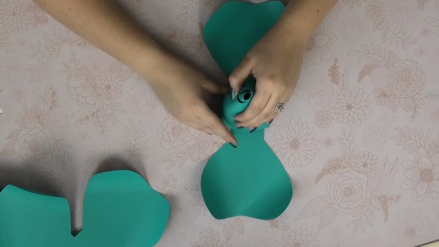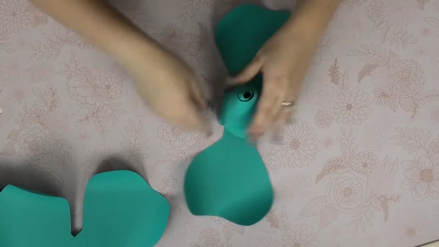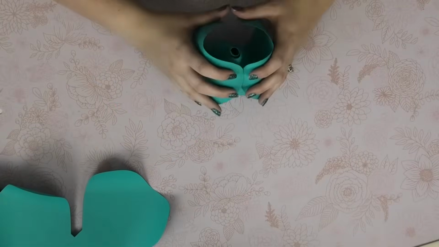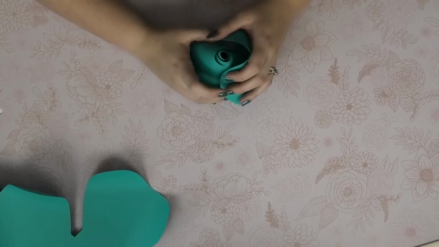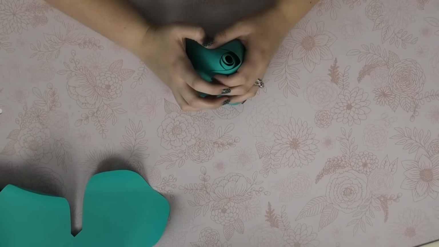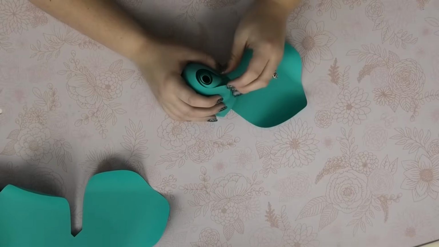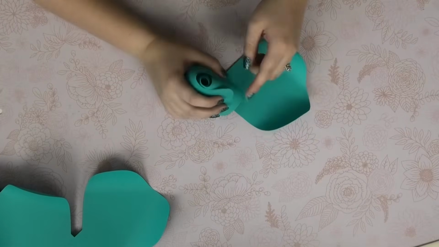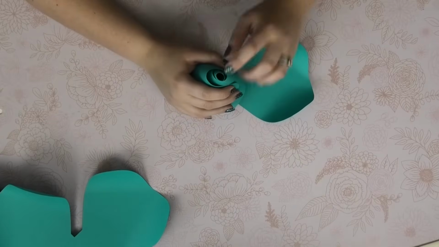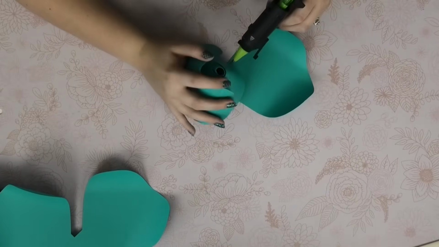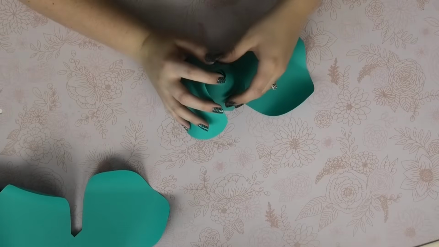And once you have this process down, it gets way, way easier. So then when we go to bring in the next two petals, we're gonna follow a similar process of just bringing the petals in and giving varying amounts of distance around the bud so that it begins to look like it's blooming. So I'll bring this one around first, and I'll put a little bit of glue here and a little bit of glue here so that we're giving the rosebud a little bit of separation between those petals.